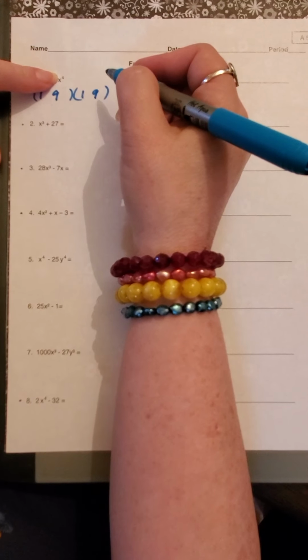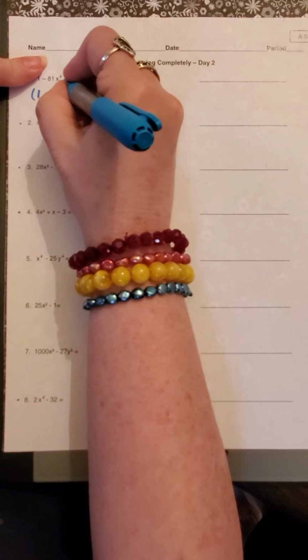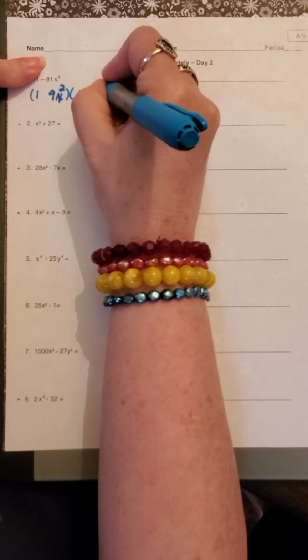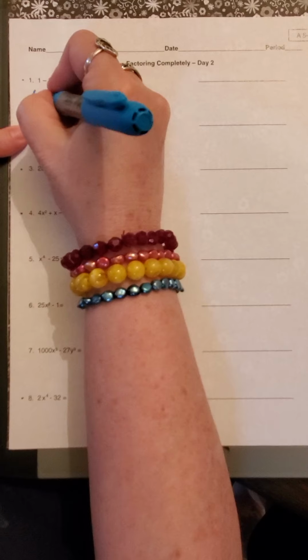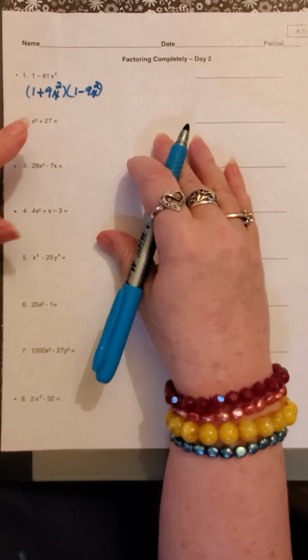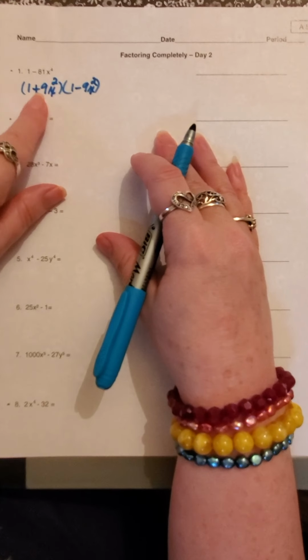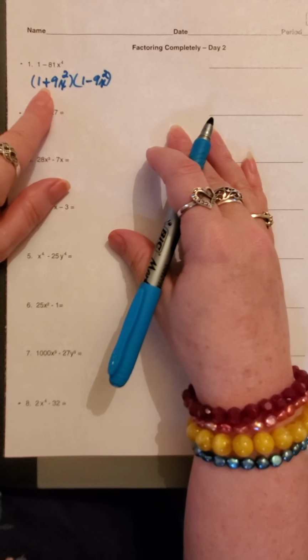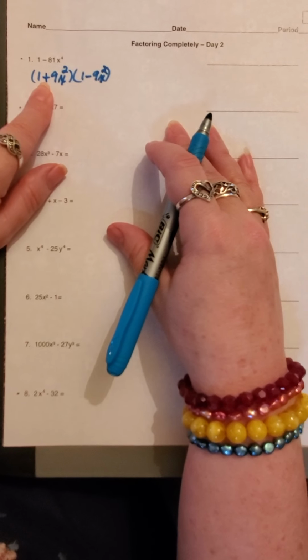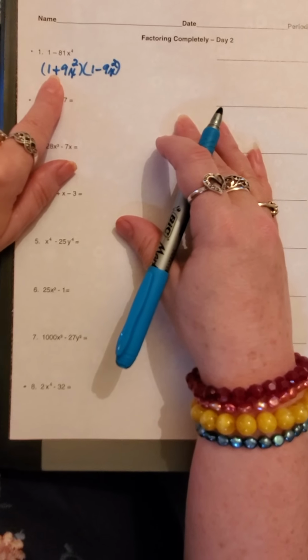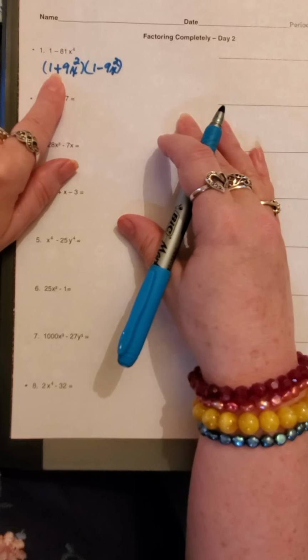And then you have x to the fourth, so you'd have x squared and x squared. And then you'd have a plus and a minus. Okay, now that can't be factored any further because it's two perfect squares, but it's a plus sign. So it's not the difference of two perfect squares. This, however, is still the difference of two perfect squares. So we can factor this section right here a little bit further.